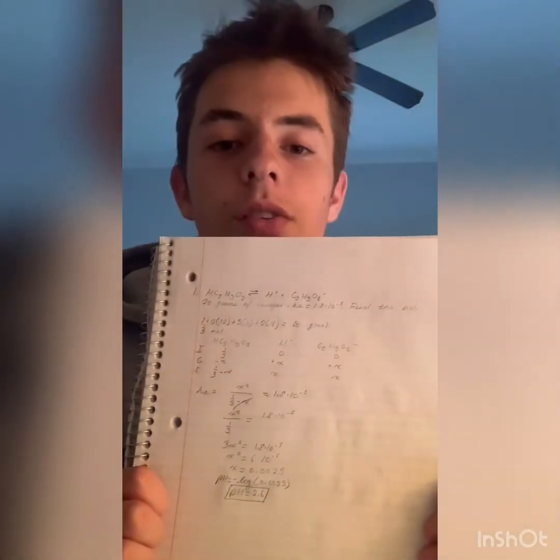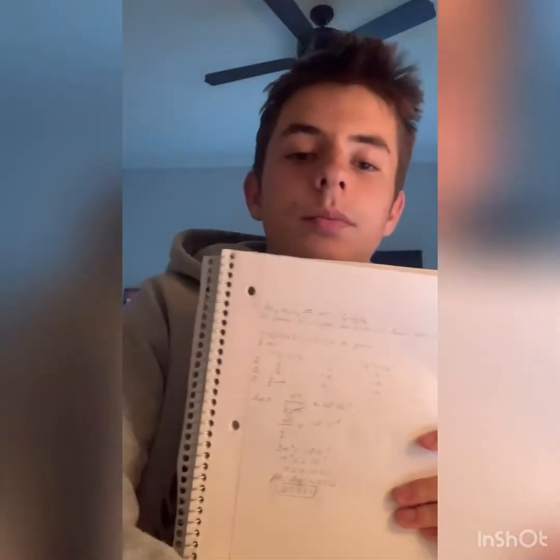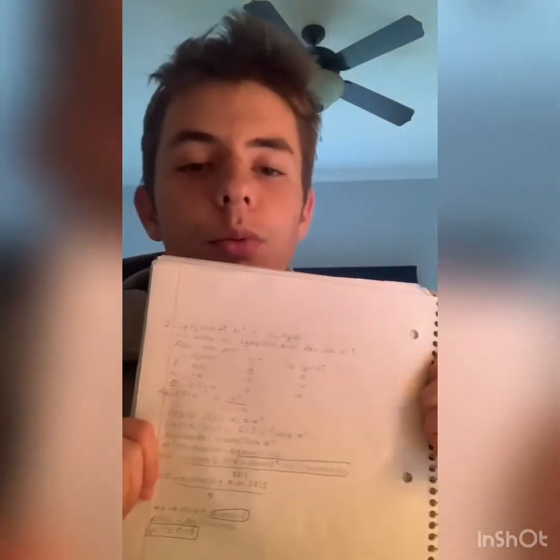All right, let's move on to question number 2. Okay, so here's problem number 2. So we have C3H5OOH, and it is making H+ and C3H5OO−. And so it's in equilibrium. And we have 0.2 moles of C3H5OOH, and the Ka value is 1.3 times 10 to the negative fifth. And our job is to find the pH.